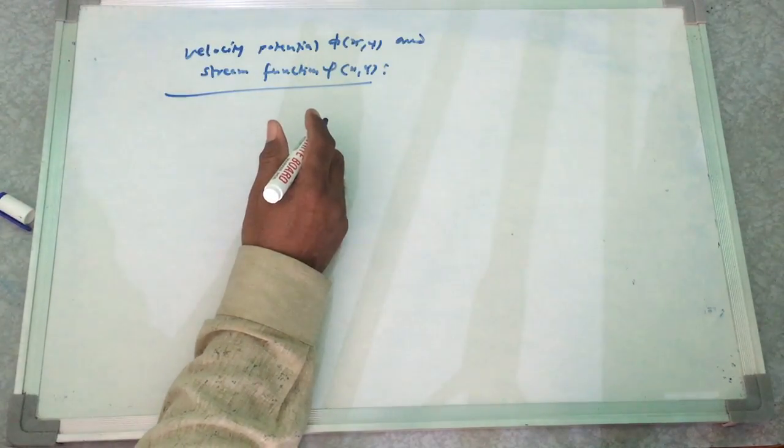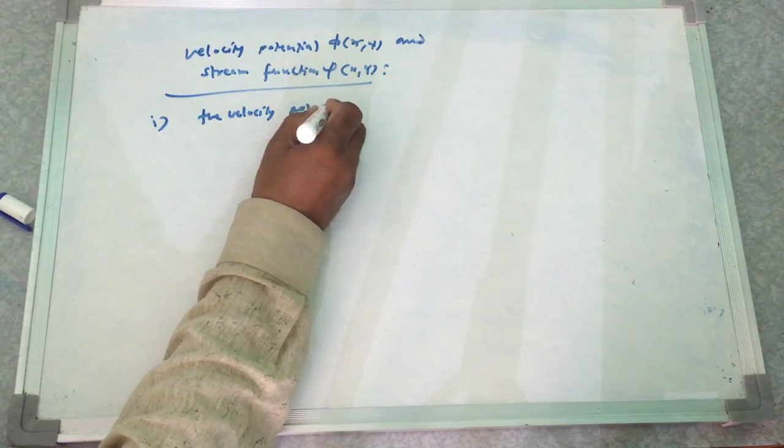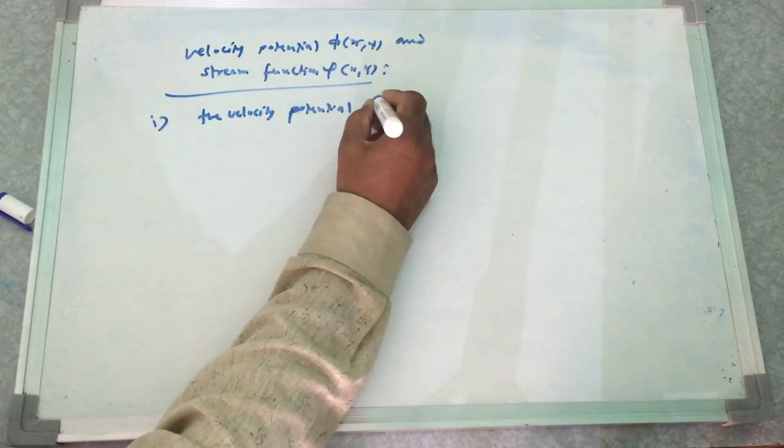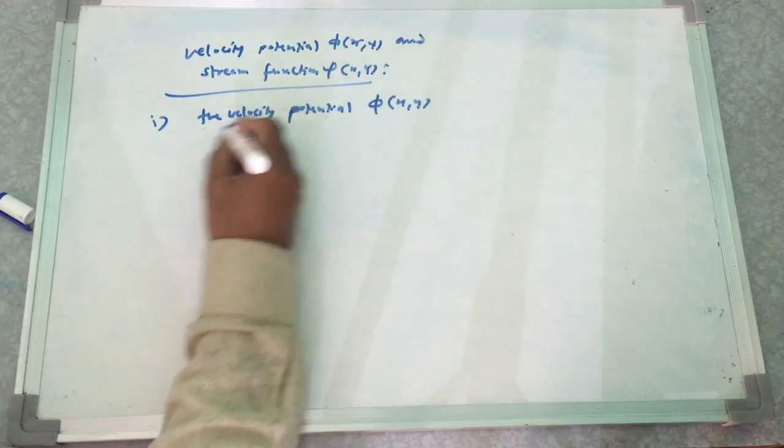So in the study of two-dimensional incompressible fluid motion, we have to see the important functions. Function 1, the velocity potential phi of x y.